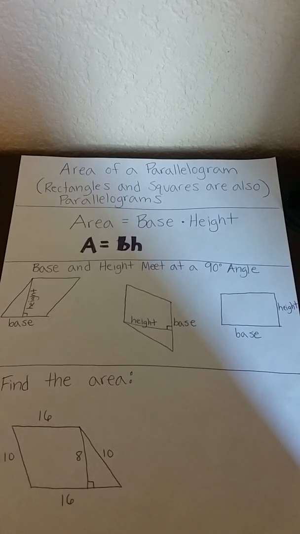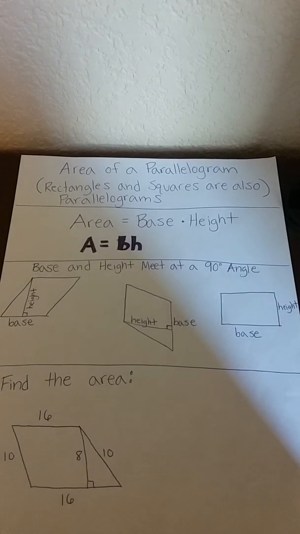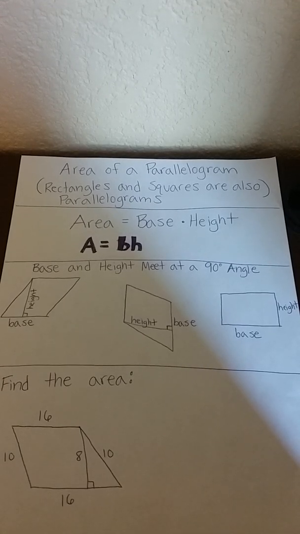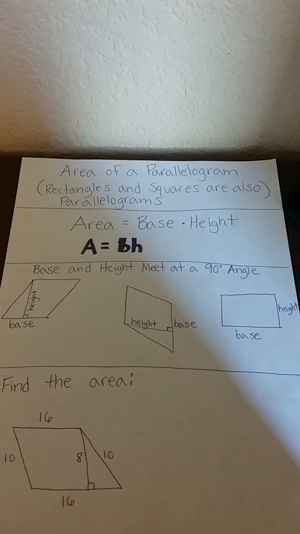Today's learning goal is to find the area of a parallelogram. We're also going to be talking about finding the area of rectangles and squares because rectangles and squares are also parallelograms. They're just special types of parallelograms.